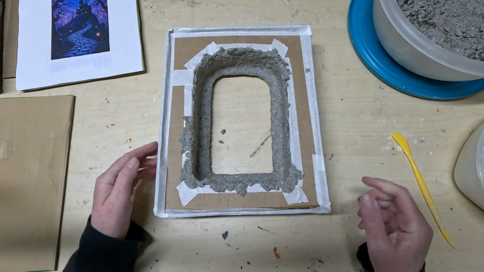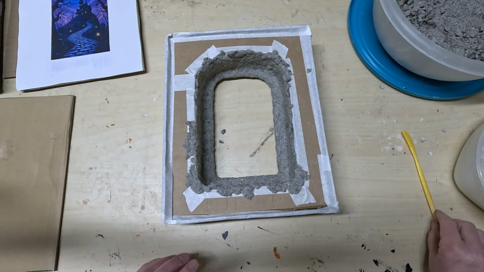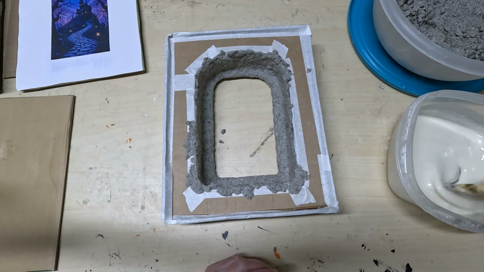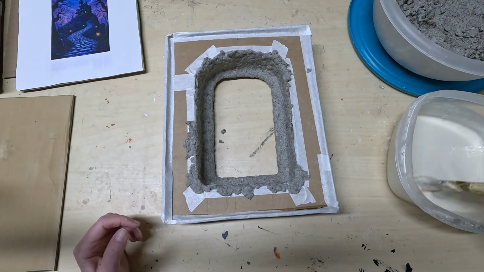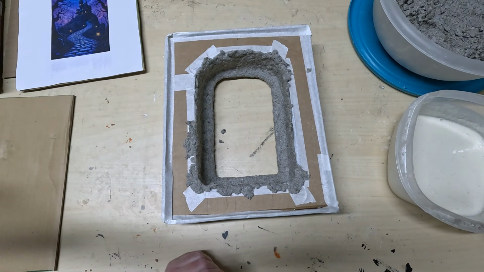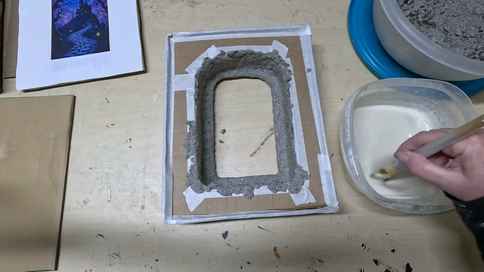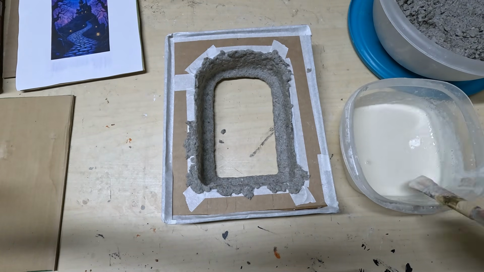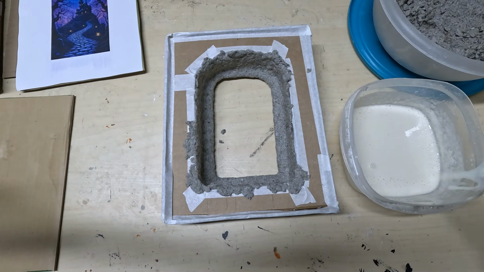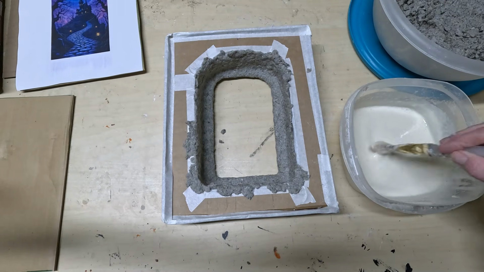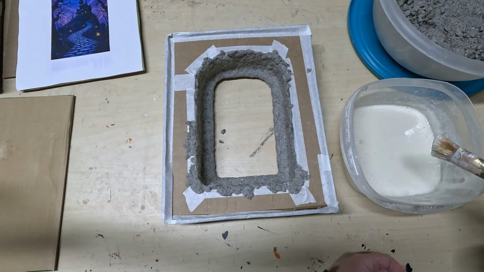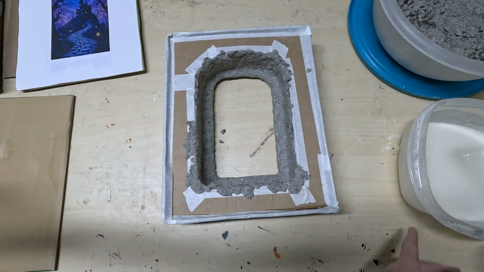Now, if you find that your paper mache clay is a little dry and you want to smooth this out a little bit, and those of you who have watched a lot of my other paper mache tutorials know what I'm about to do. I'm taking some paper mache paste, which is just a mixture of cheap white flour and water, and I mix that to a thin pancake-like batter consistency.